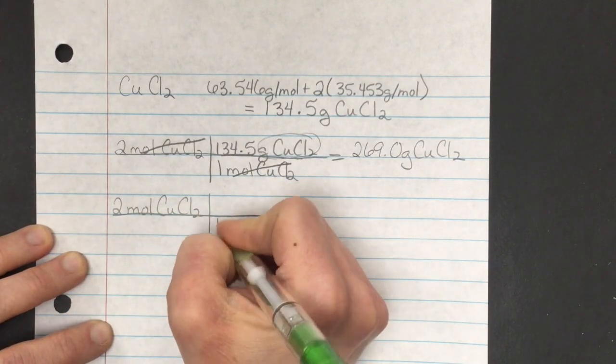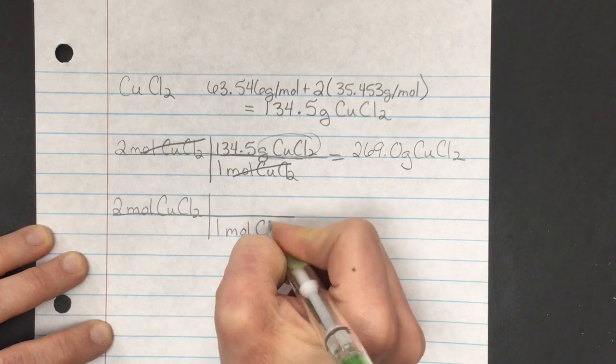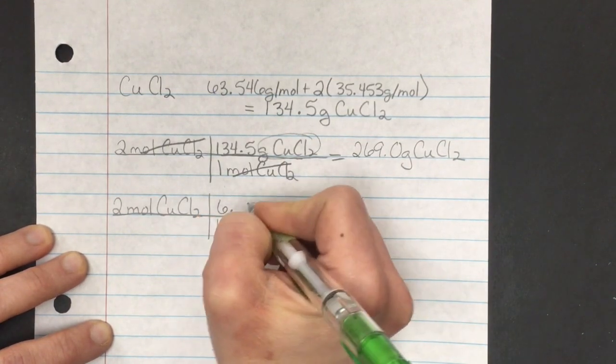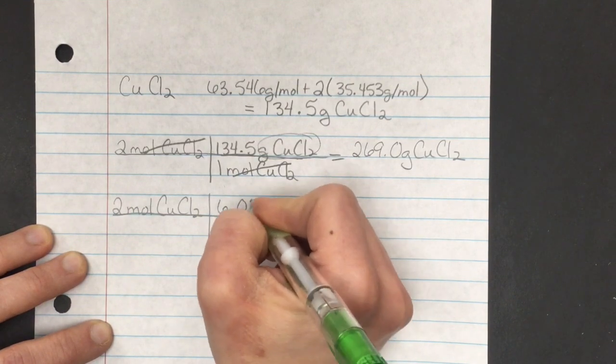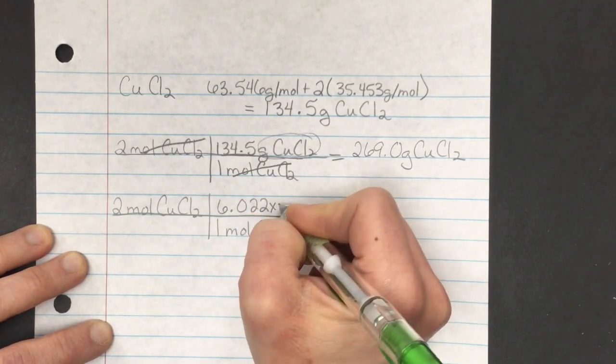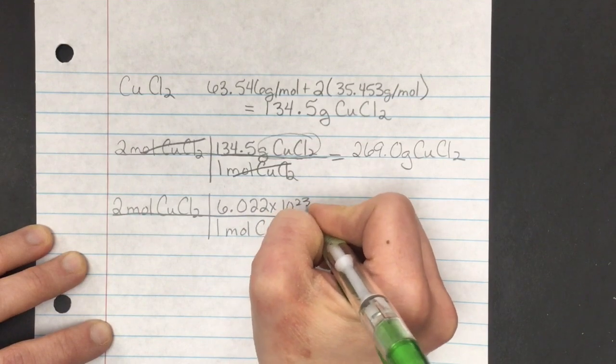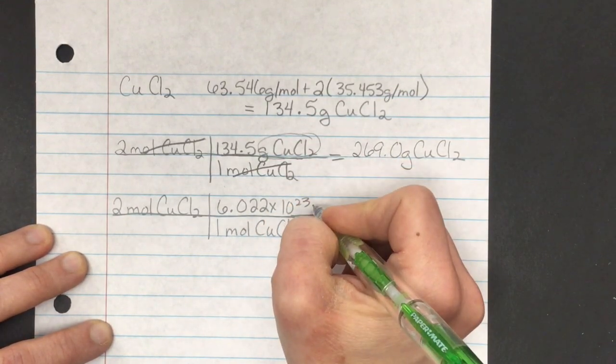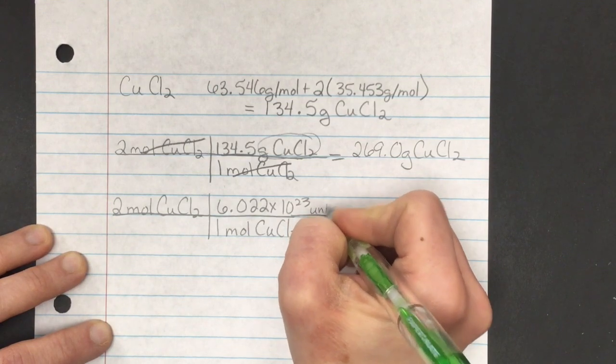I know that 1 mole of copper 2 chloride is equal to 6.022 times 10 to the 23rd formula units of copper 2 chloride. So I'm just going to write units for that.